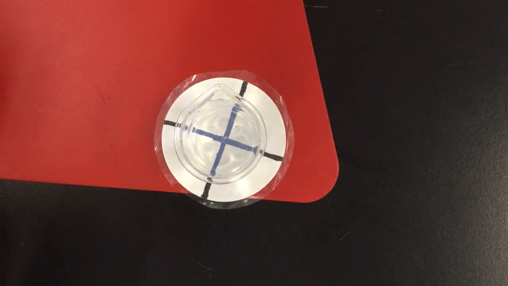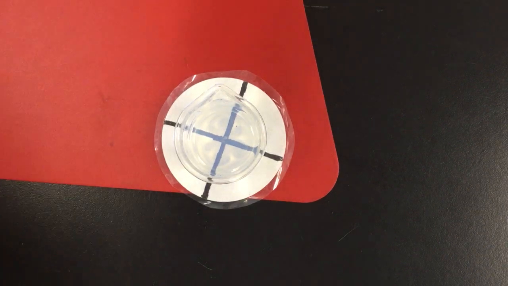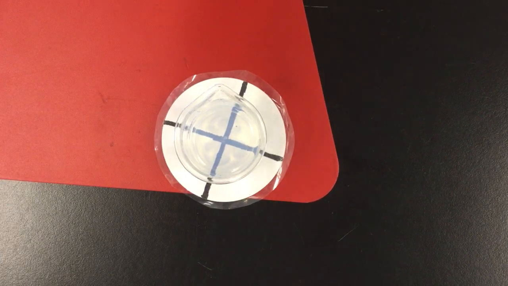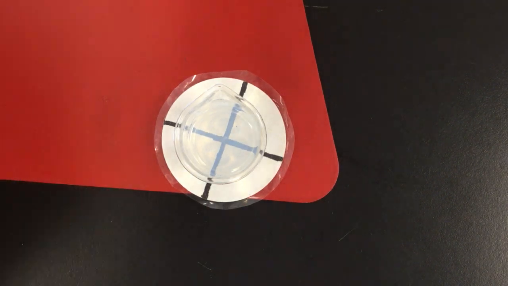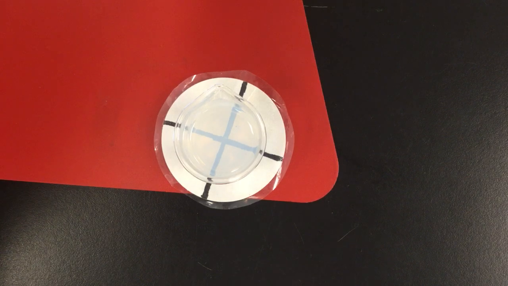Now, as you can see, it's starting to get a little bit hazy in there. The cross is starting to get foggy looking. So what's actually happening here, very slowly, is that a precipitate is being created, and that's why it's starting to get all foggy and hazy.